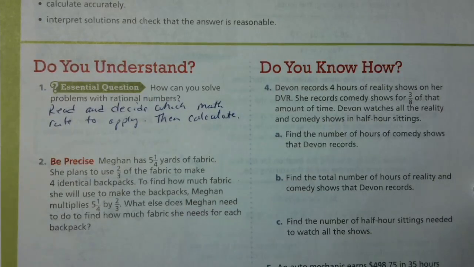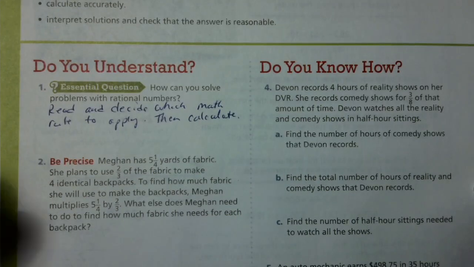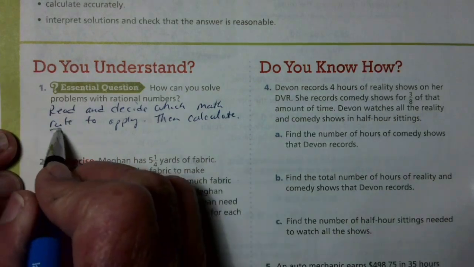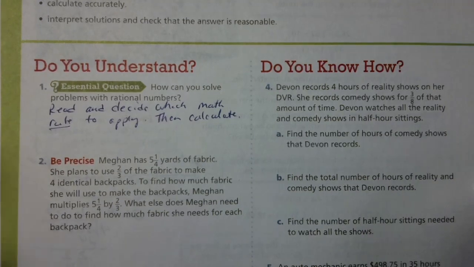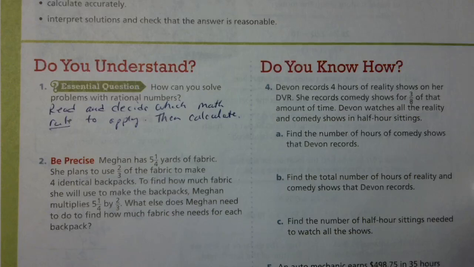Now, if it's a fraction times a fraction, we're going to do top to top, bottom to bottom, cancel if you can. If it's a division of rational numbers, we're going to keep, change, flip. So we're going to read and decide which math rule to apply, and then we're going to calculate. Okay, remember, if I'm writing, you should be writing.